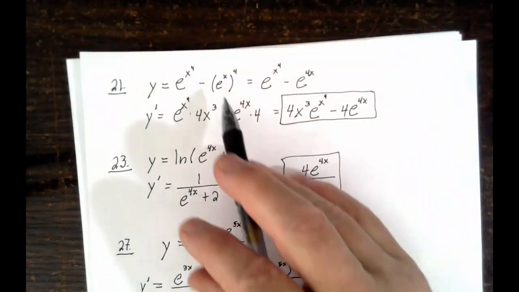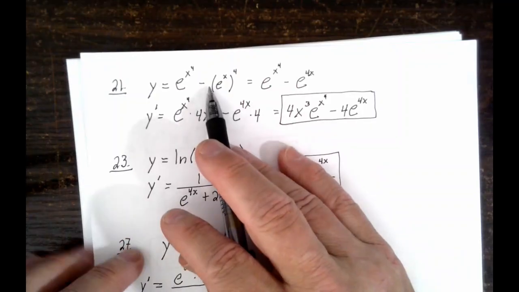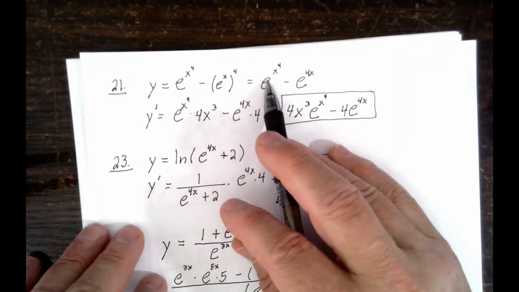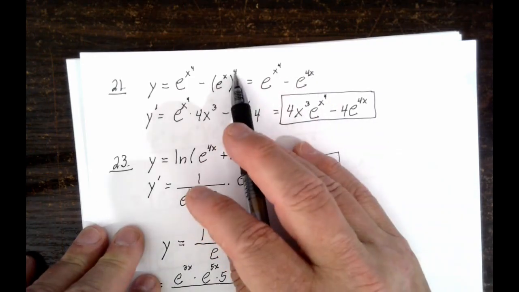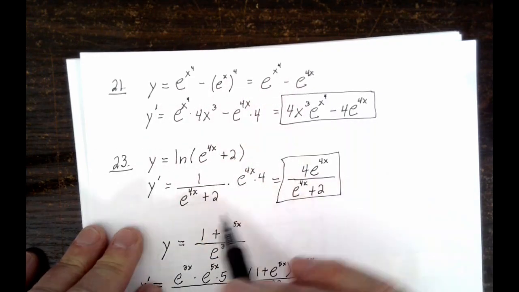21. e to the x squared minus e to the x to the fourth. Well, that's e to the x to the fourth. Subtract e to the 4x, because when you have a power to a power, you multiply your exponents.